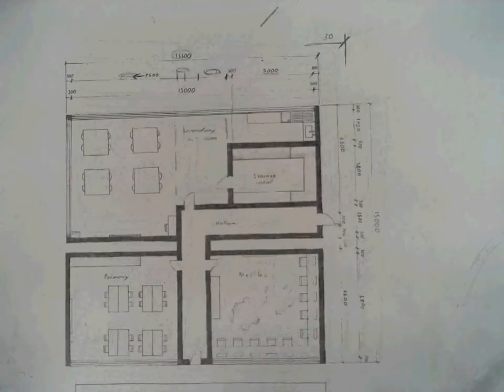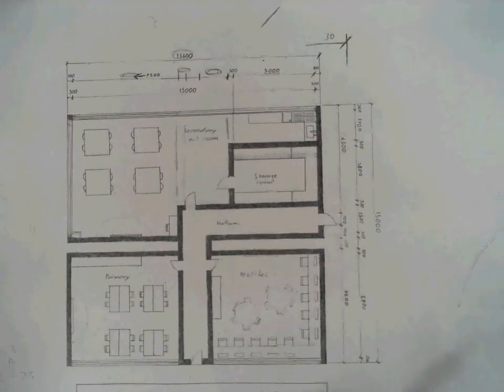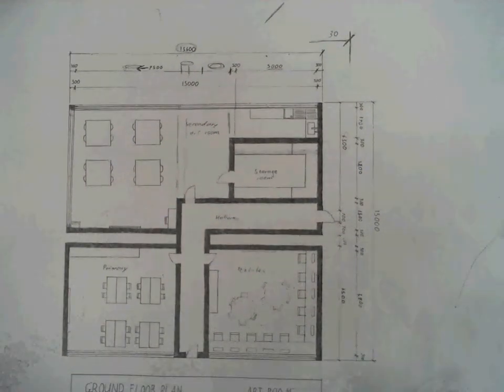Okay. So that is the basics of how to read a floor plan. The last bit we're going to go through in the next video is how to do a title block.